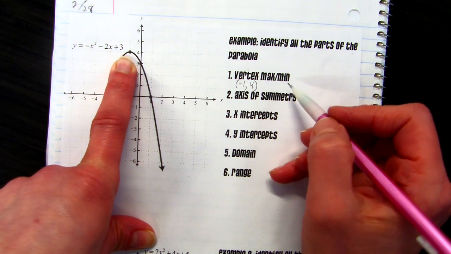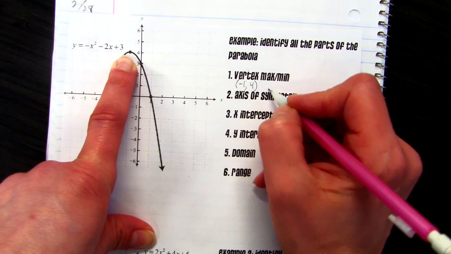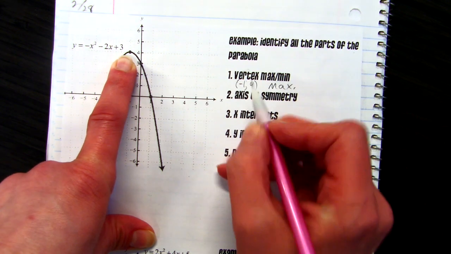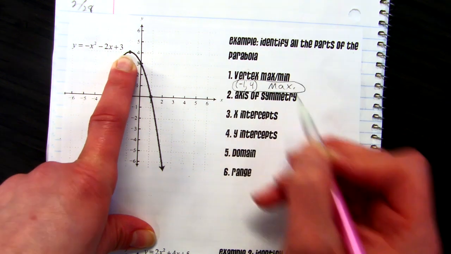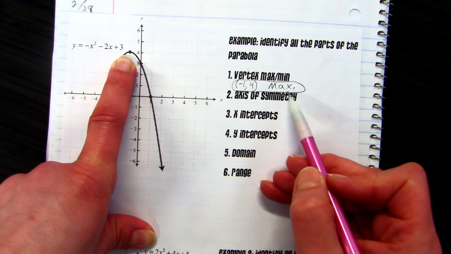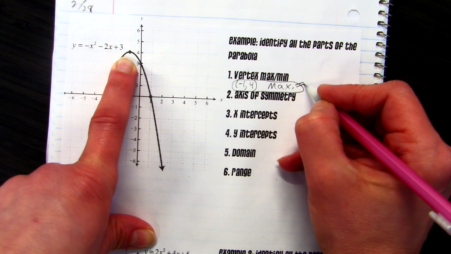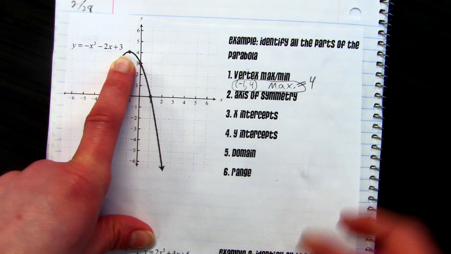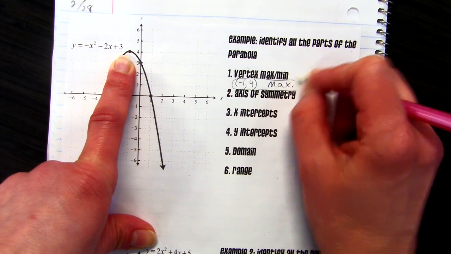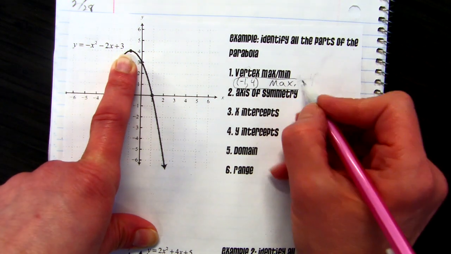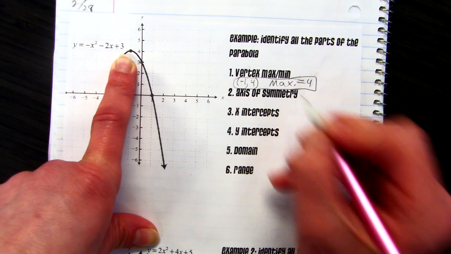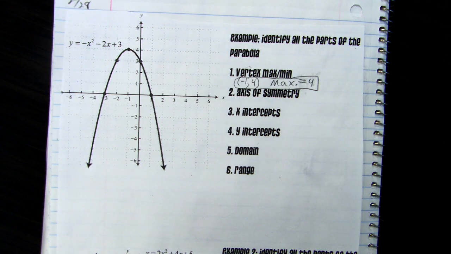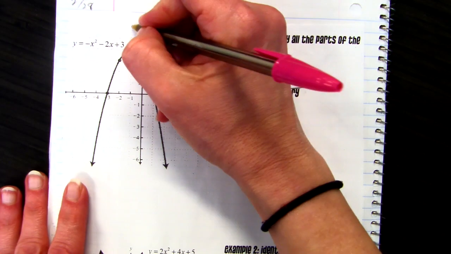I'm making sure I'm putting that with vertex so it's obvious, so I'm going to write vertex equals. Okay? And it is a maximum, and you can just write max. So that answers all. The vertex is this, it's a maximum, and I can say that the max is +4. That's where the graph stops. So I'm also saying, okay, it's a maximum, and that maximum is 4.